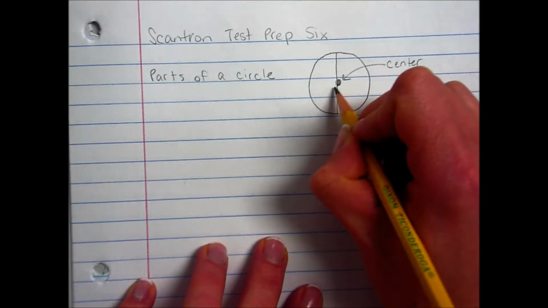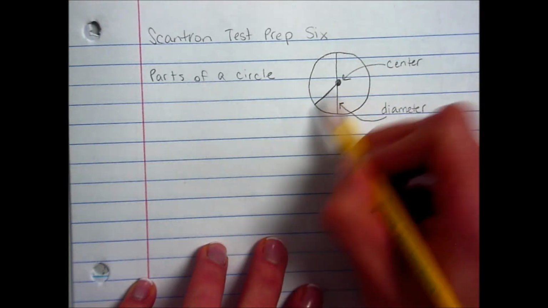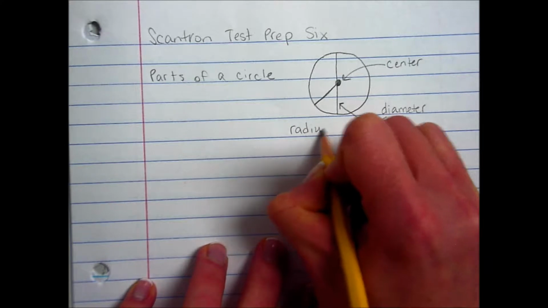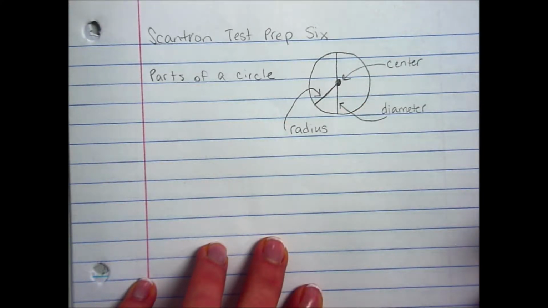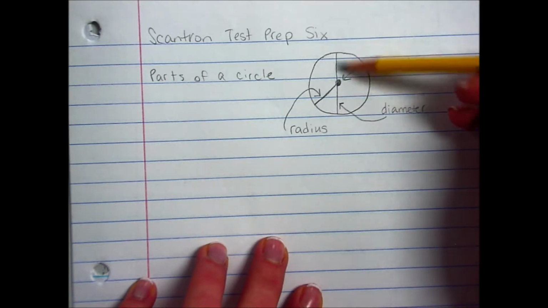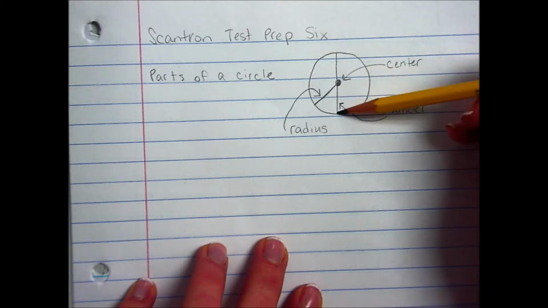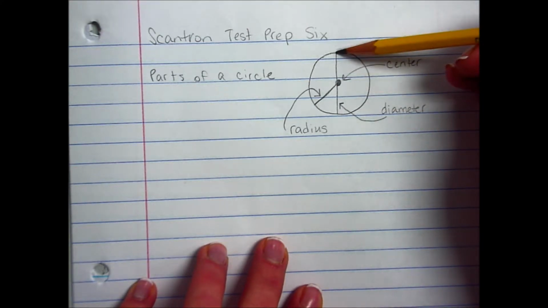If you have a line that starts at the center, goes to the edge, we call that a radius. But here's the thing. Even though this is a diameter, from center to edge, this part is a radius. Also, from this part to the edge is a radius.